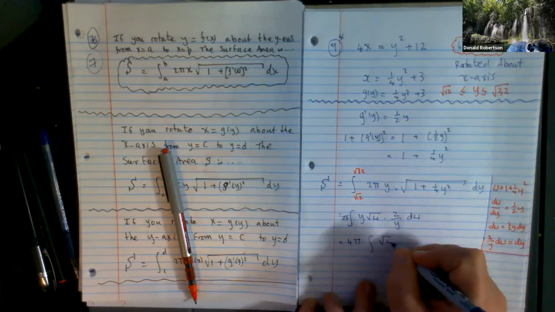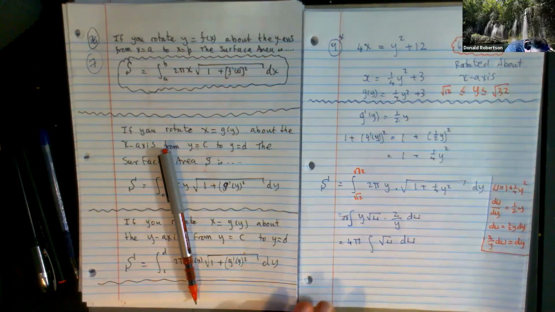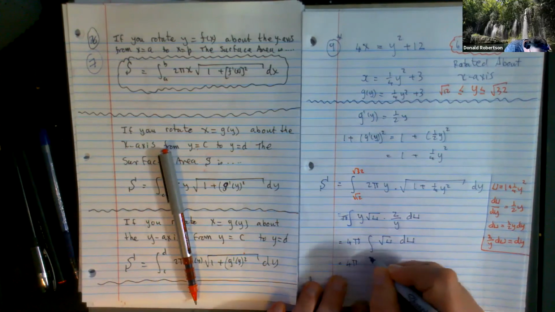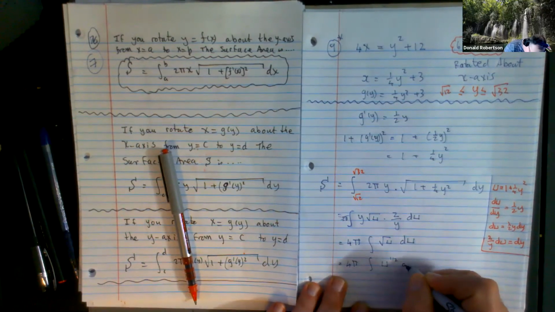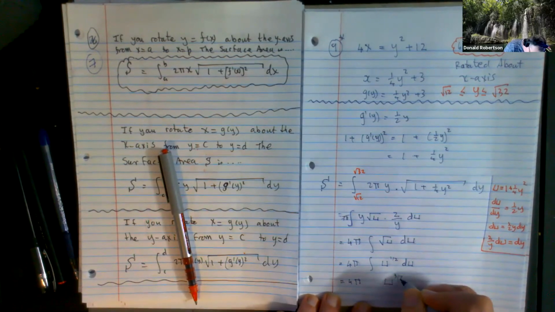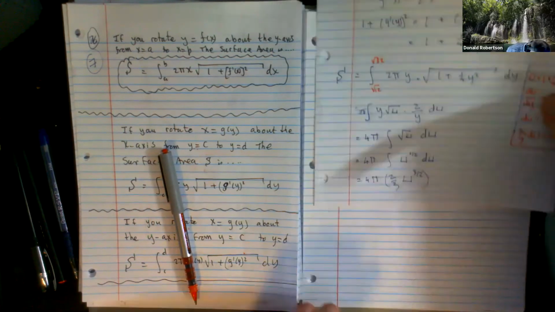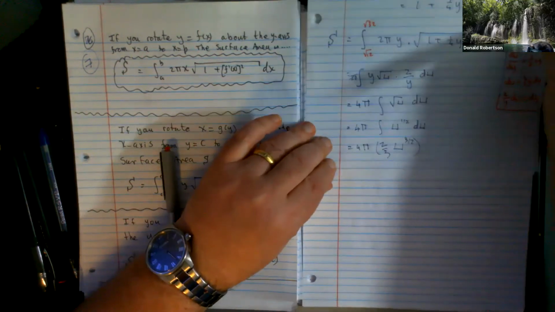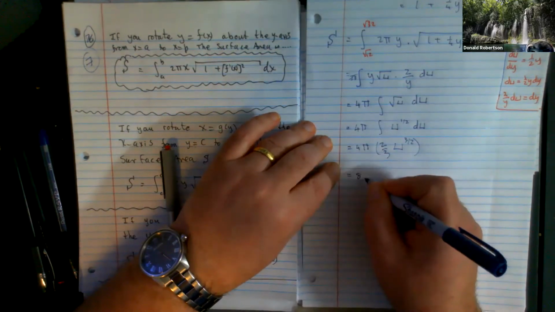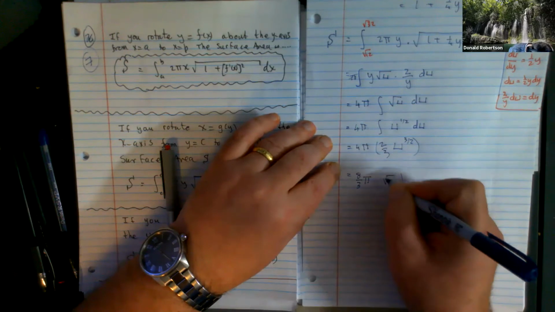Square root of u. Actually, this one's going to be a little bit easier, isn't it? We don't have as much work to do. So it's going to be the integral of u to the half. That's a power rule. So add 1 to the power and divide by the new power. You get that. That's essentially going to get me 8/3 pi. And that's going to become the square root of u cubed.